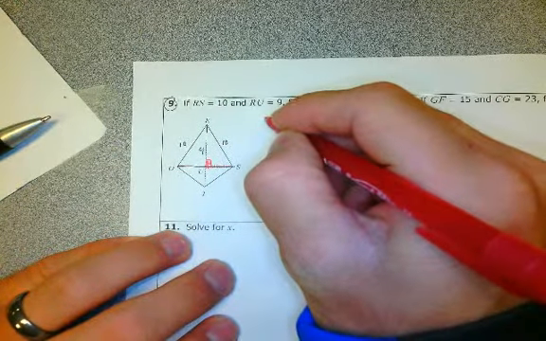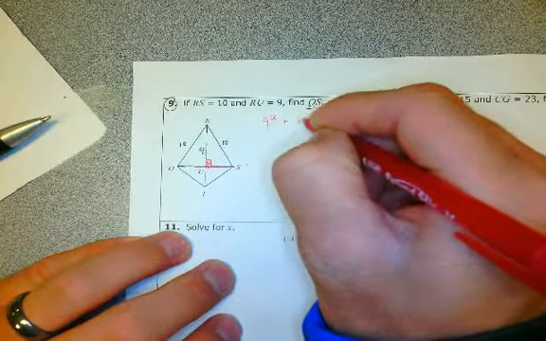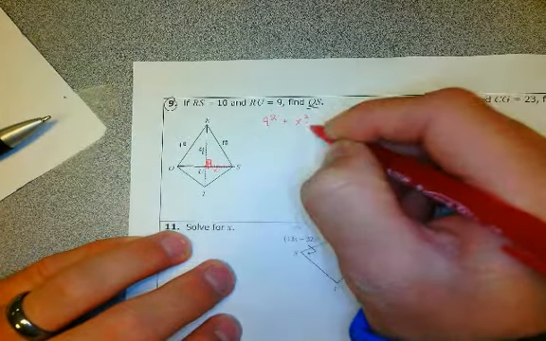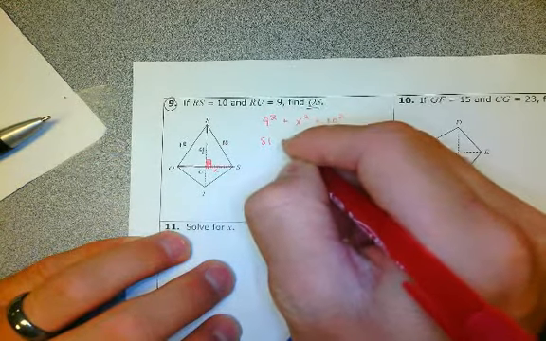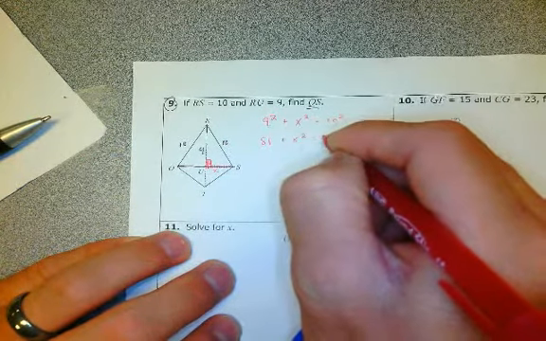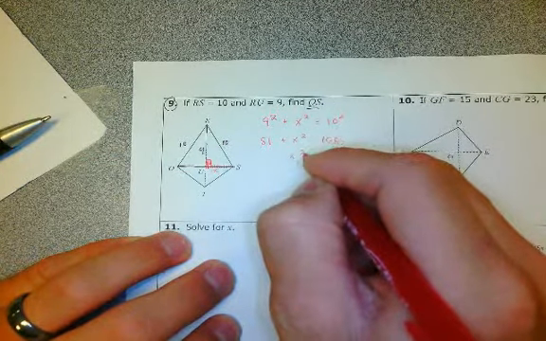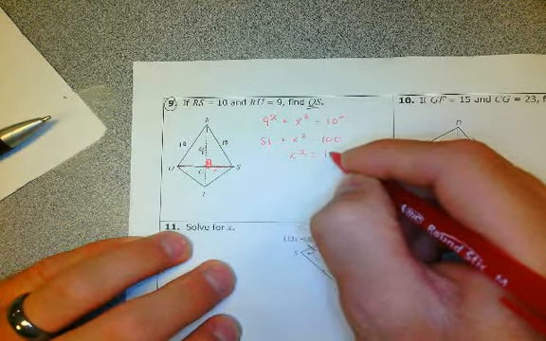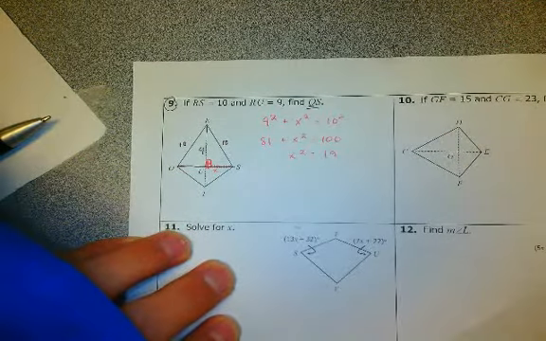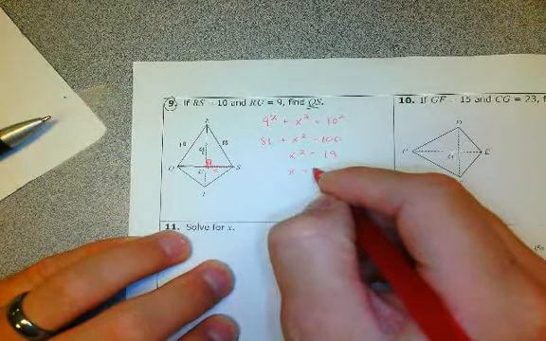So I have 9 squared plus X squared, we're going to call this X, equals 10 squared. So 81 plus X squared equals 100. X squared is equal to 19. And when I take the square root, I get X equals 4.4.